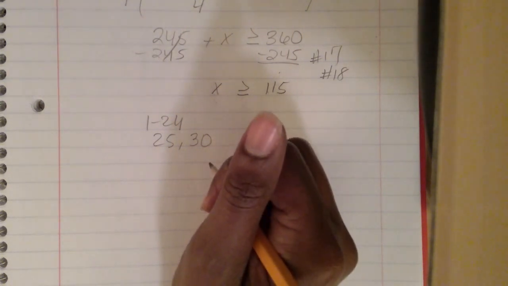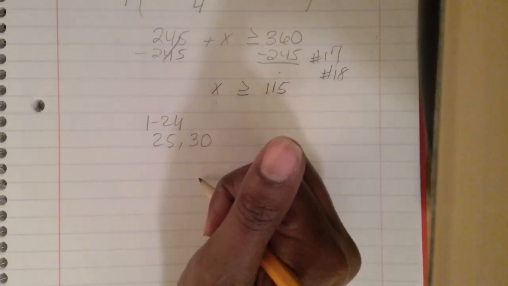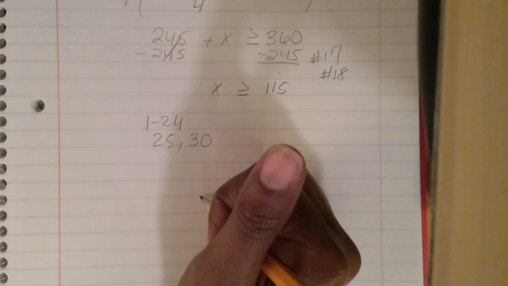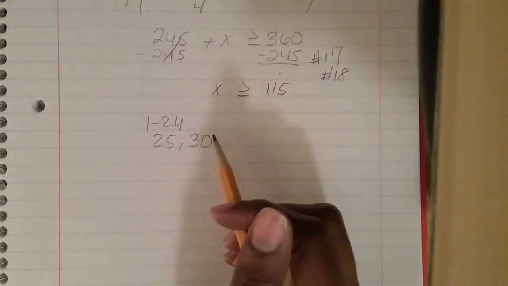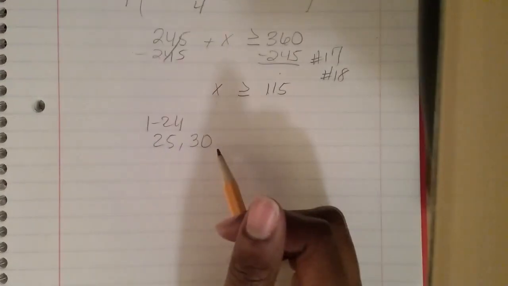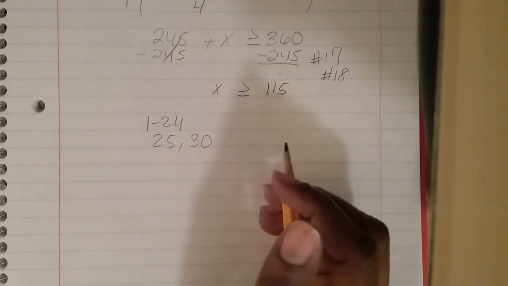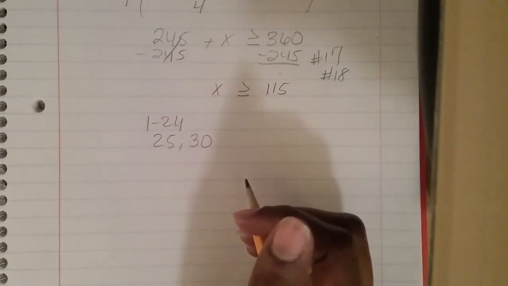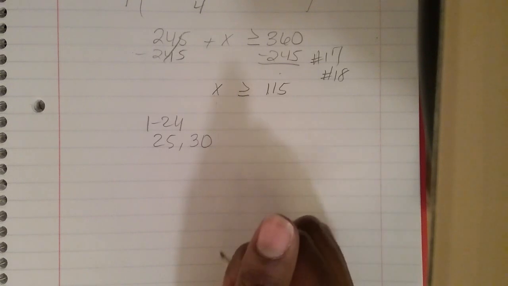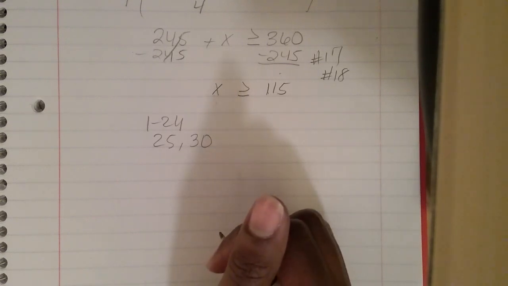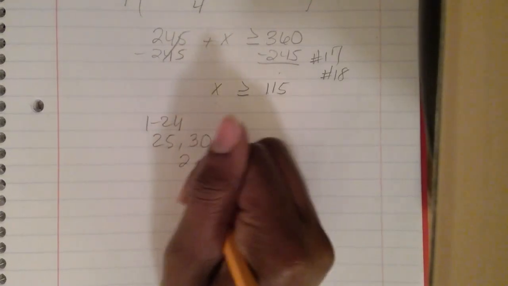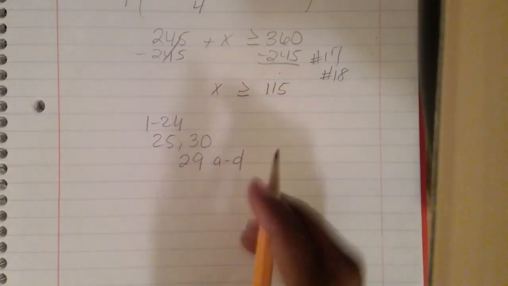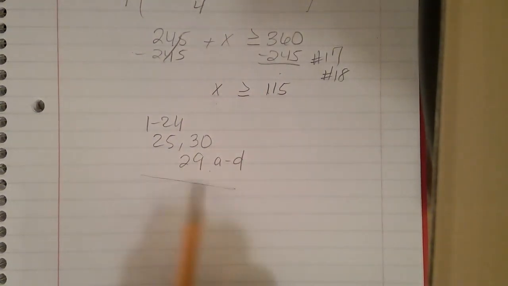All right, and that's it. Now for number 11, all you're doing is just plugging in the number that they give you for x and just try to solve. All right, so try to do numbers 1 through 24, number 25, and 30. You should also be able to do number 29, A through D. All right, I need for these to be completed. Feel free to work with a neighbor. And I'll see you soon.